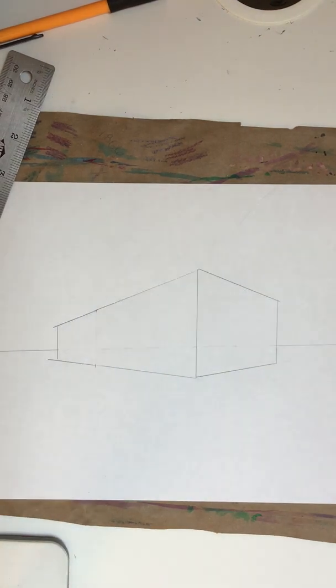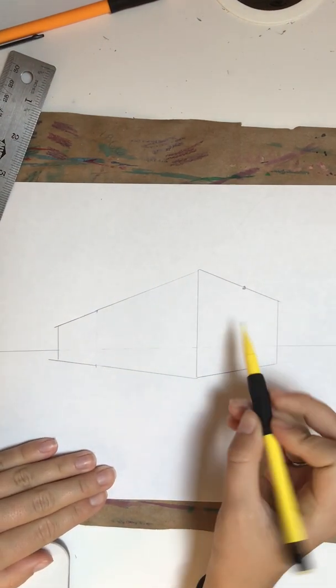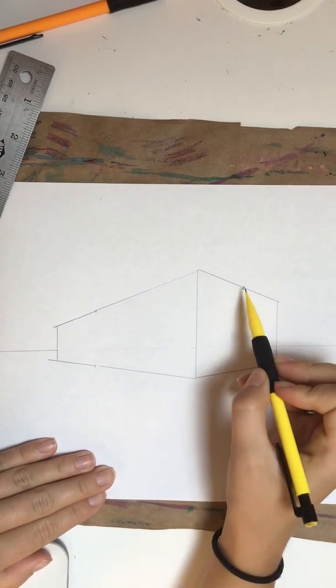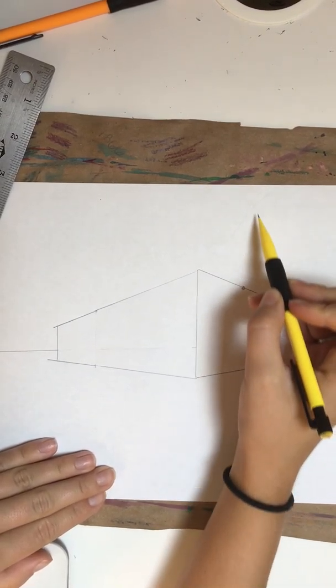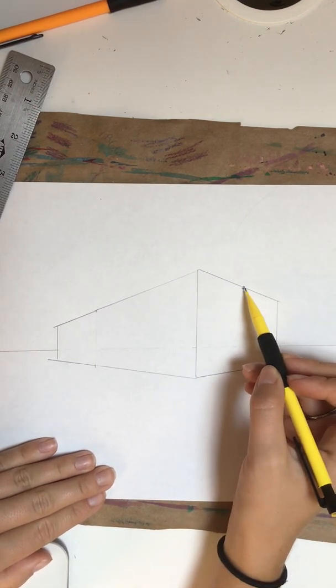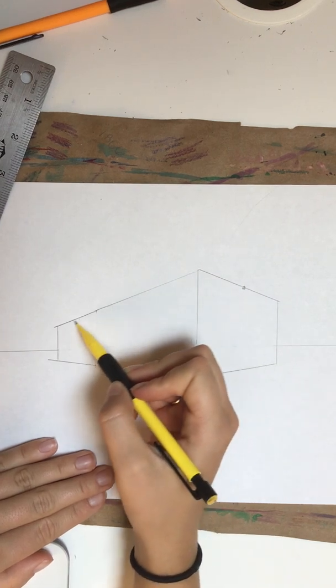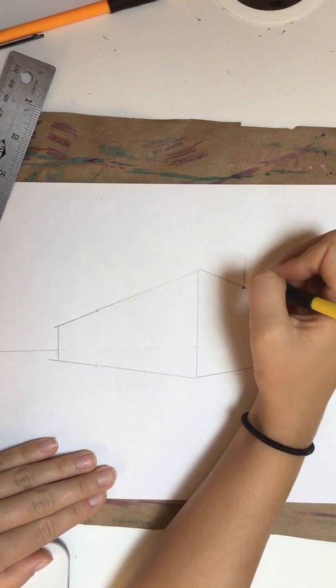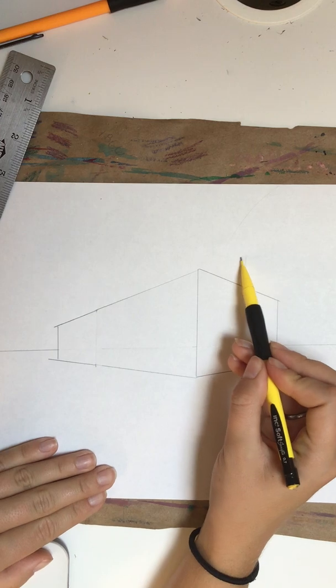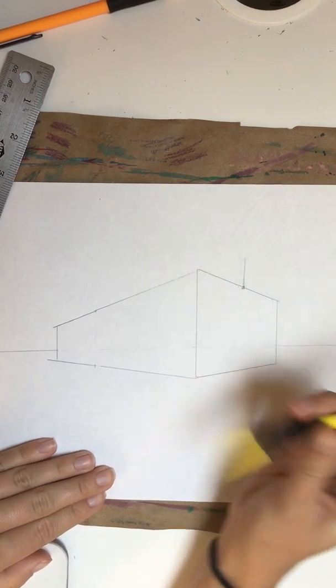We'll start here. What you are first going to do is, from the middle of the short side of your building, make a vertical line going upward, and you get to decide how tall you want it to be. You want to make it tall enough that it's going to pass this line here. If I make a little short line like this and try to go to the vanishing point, it's going to be about in line with this, and that's not tall enough.